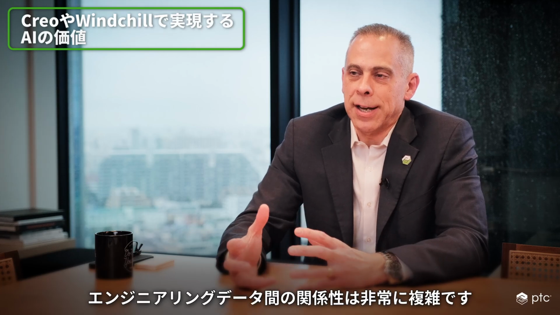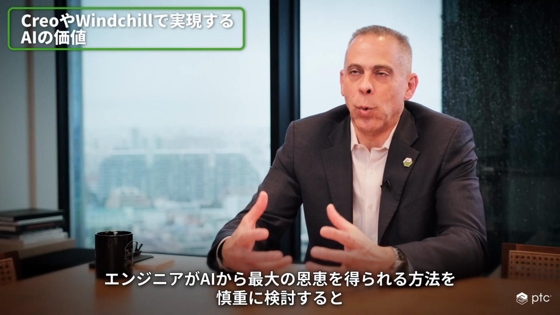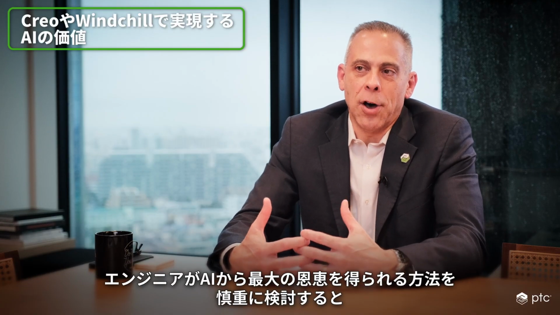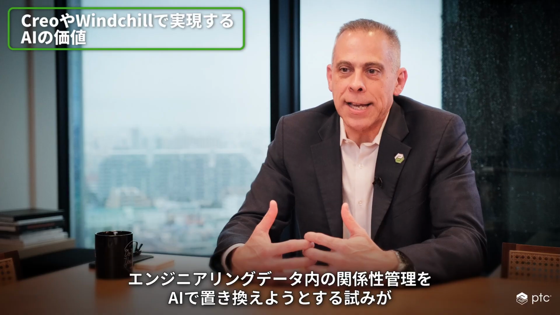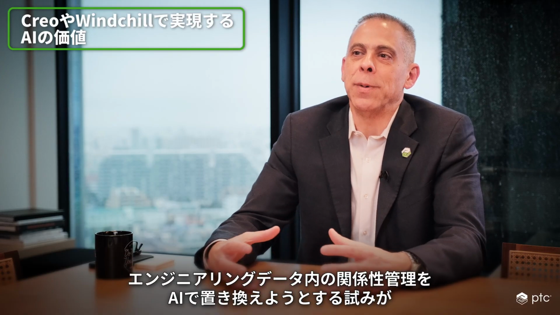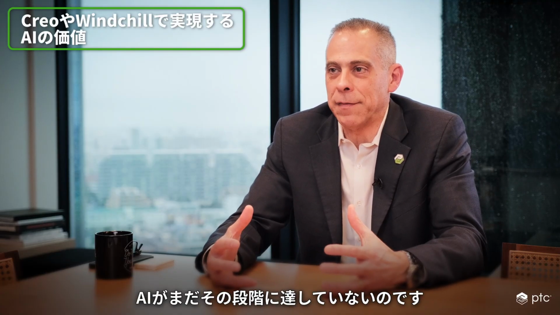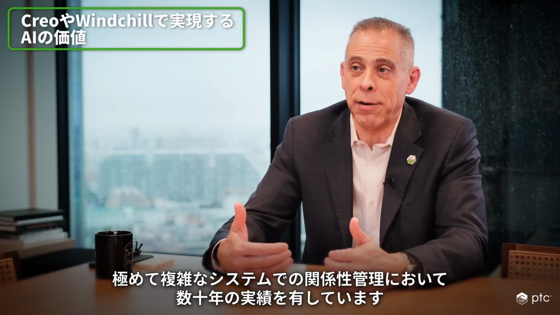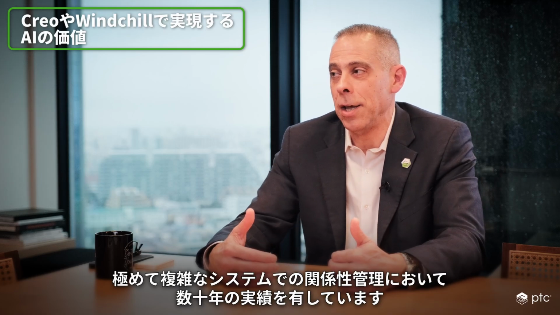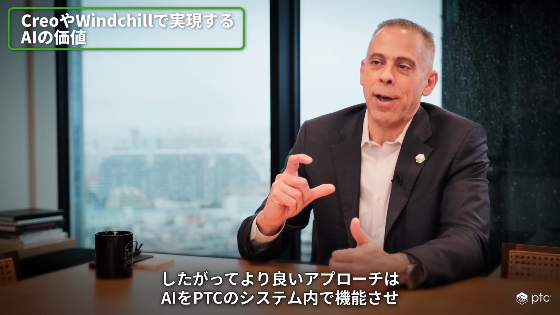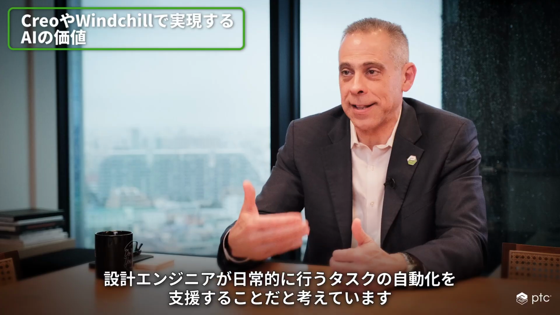So the relationships amongst engineering data are very, very complex. There's been a lot of hype around applying AI in engineering, but when we look carefully at the way we thought engineers could most benefit from AI, we realized that trying to replace the management of the relationships in the engineering data with AI is a very difficult task. We don't believe AI is ready for that, but our systems have decades of experience in managing these relationships in very, very complex systems. So we believe a better approach is to allow AI to work within our systems to help the design engineer automate tasks that they have to do all the time.